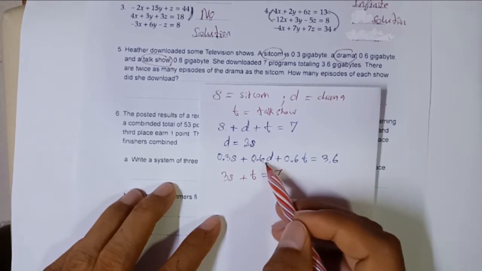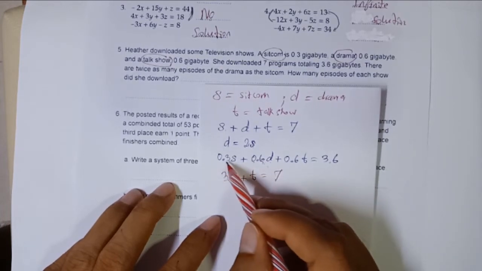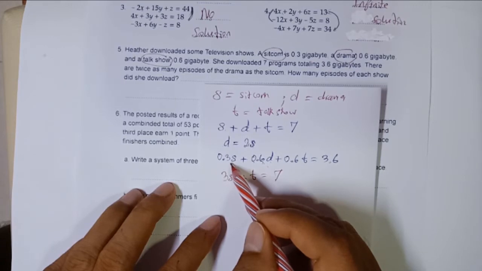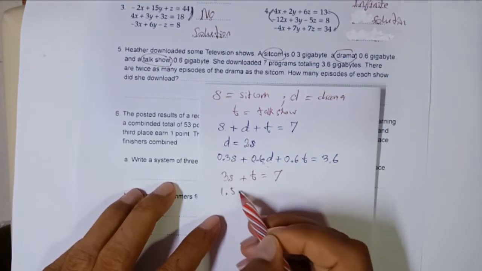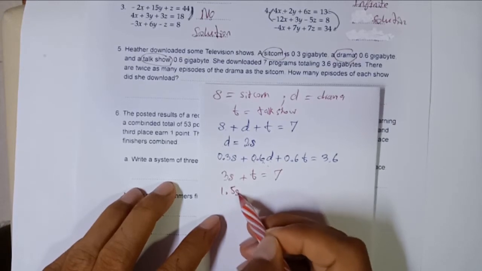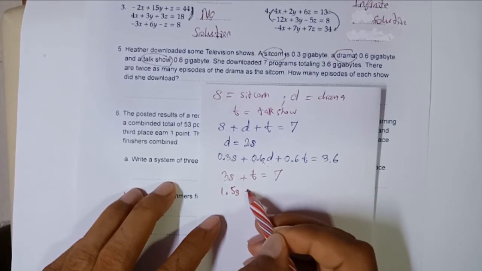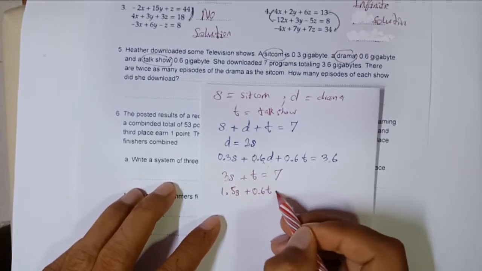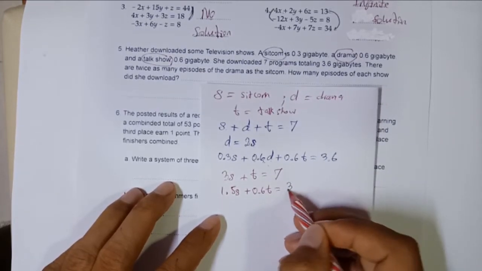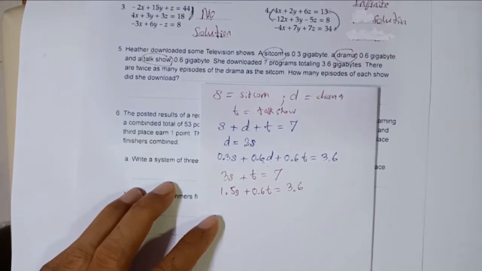Now 1.2 plus 0.3 will be 1.5. So 1.5S plus 0.6T equal to 3.6.